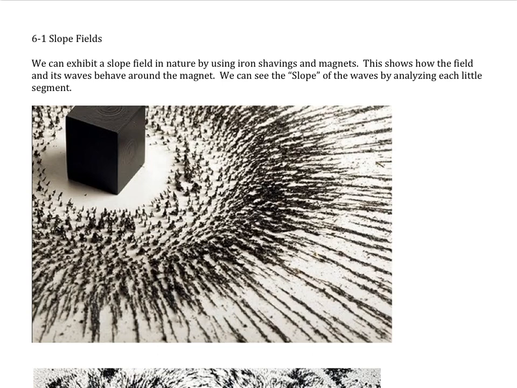Hi, this is section 6.1, and we're dealing with slope fields. Slope fields are mathematical representations of possibly different slopes that occur in the world. Here's one example that I have here, and this is magnetism. We have some iron shavings, and the magnet has a force field that it projects out.